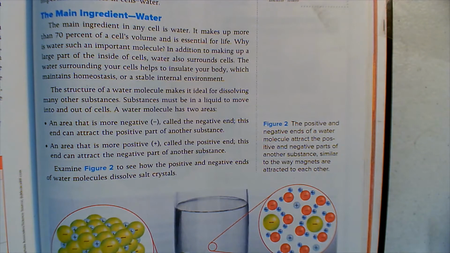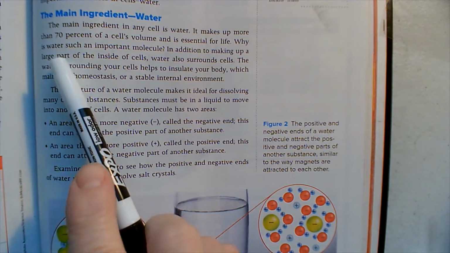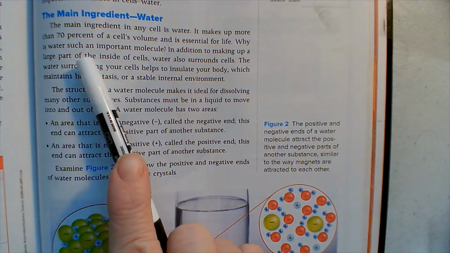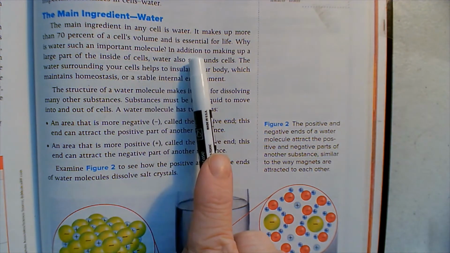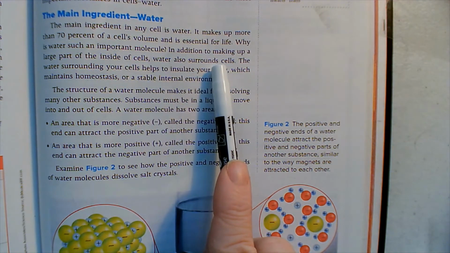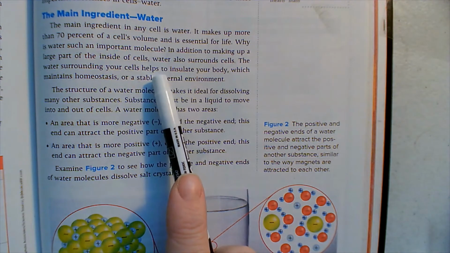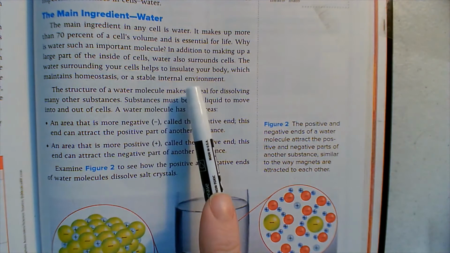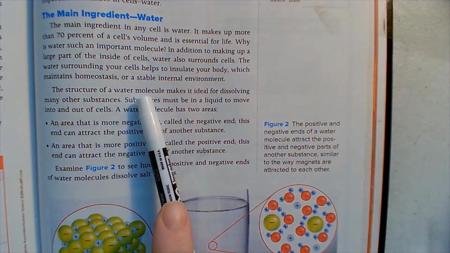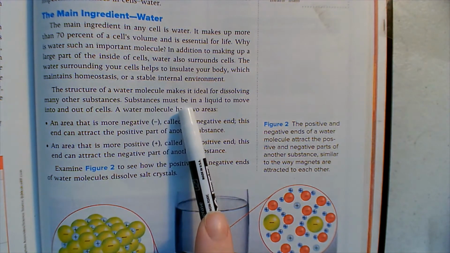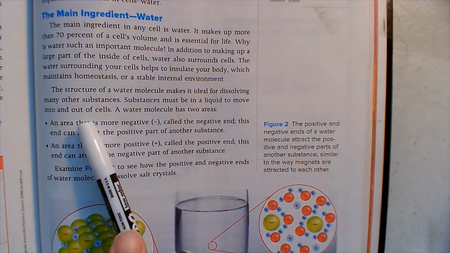The main ingredient, water. The main ingredient in any cell is water. It makes up more than 70% of a cell's volume and is essential for life. Why is water such an important molecule? Well, in addition to making up a large part of the inside of cells, water also surrounds cells. The water surrounding your cells helps to insulate your body, which maintains homeostasis, or a stable internal environment. The structure of water molecules makes it ideal for dissolving many other substances. Substances must be in a liquid to move into and out of cells.